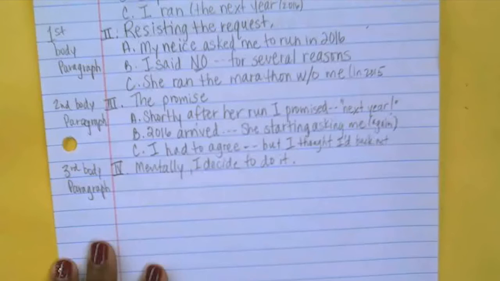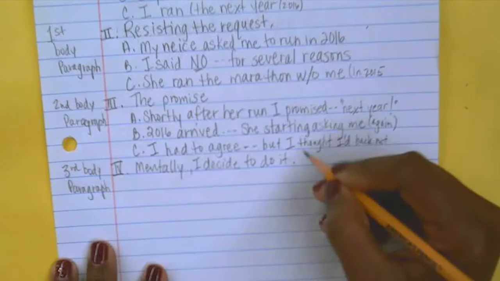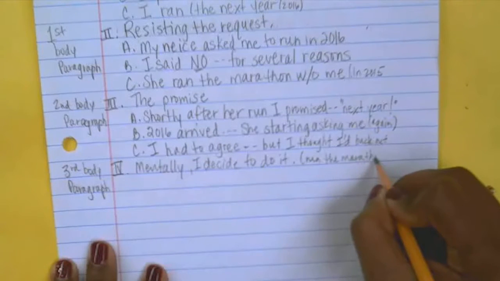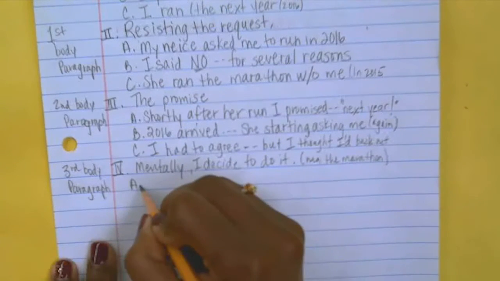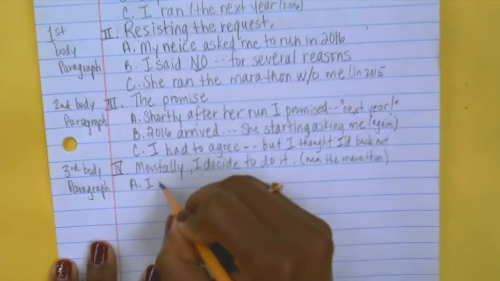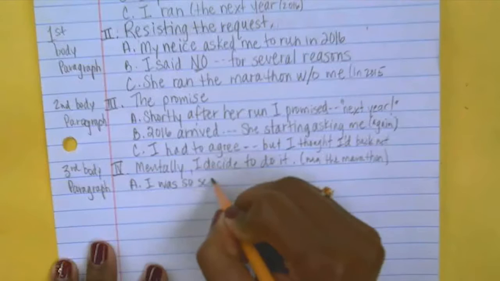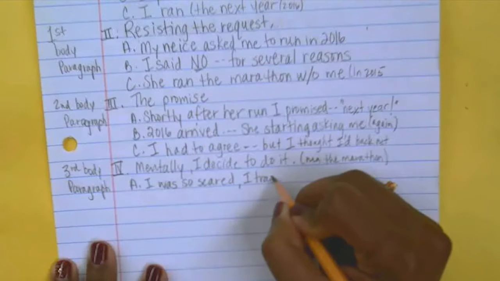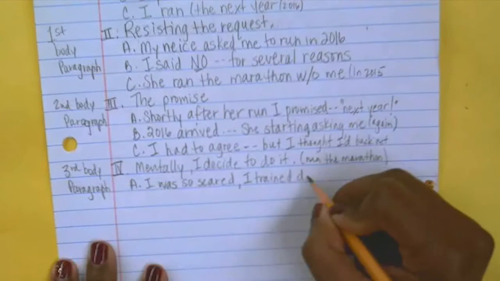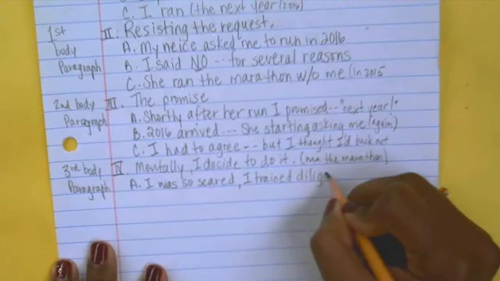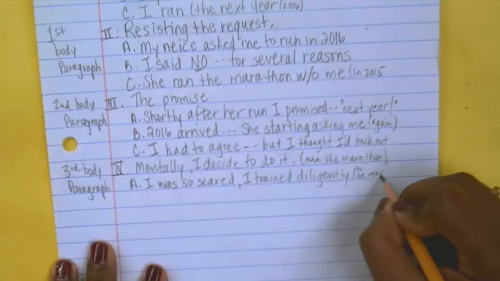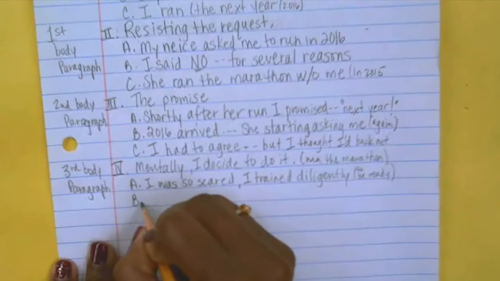So this too has an A, B, and C element to it. So for letter A, I just basically decided to train. I trained very diligently, and I didn't overtrain, but I trained very diligently, and that really helped me to get over some of my fear about it. So that helped. For B, as this wound down, I actually had to go to the race.